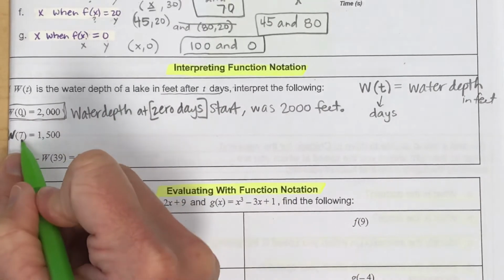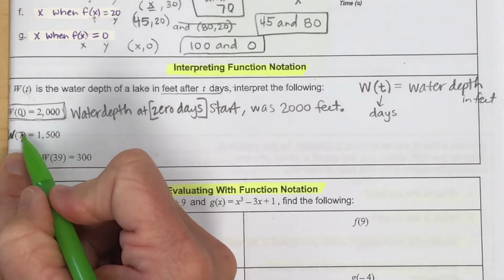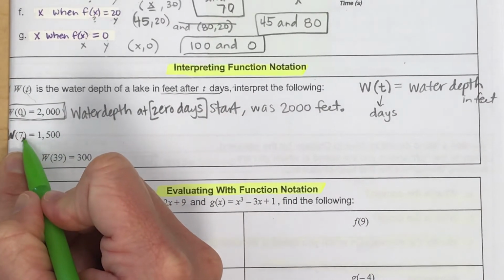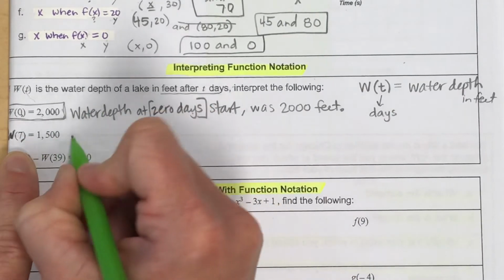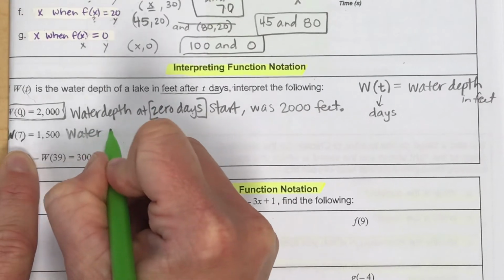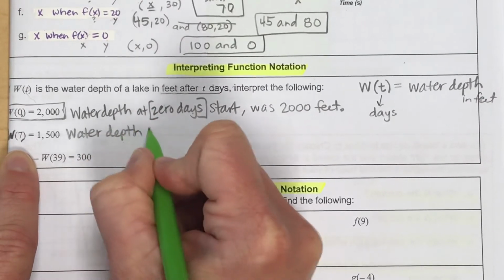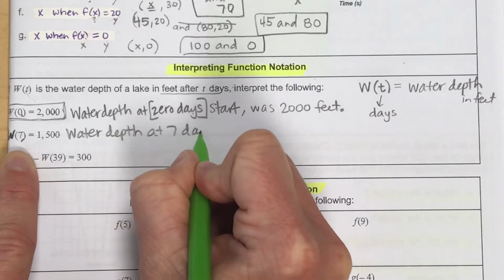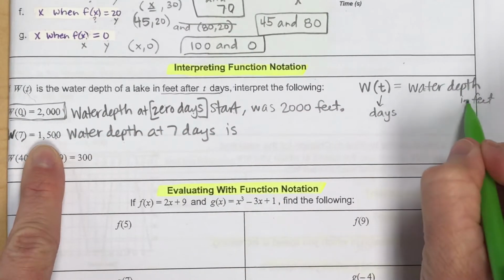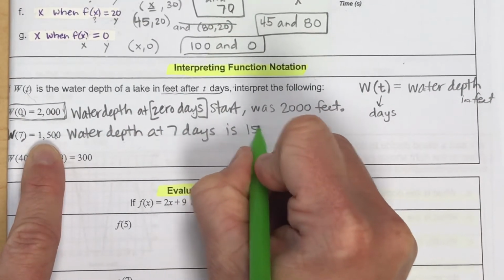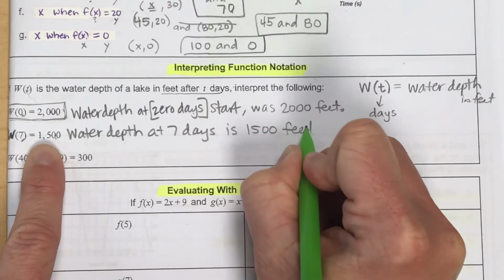For this scenario, notice how the t now changes to the number 7. So instead of at 0 days, we're now 7 days later. So the water depth at 7 days is this amount of water depth in feet, so 1,500 feet.